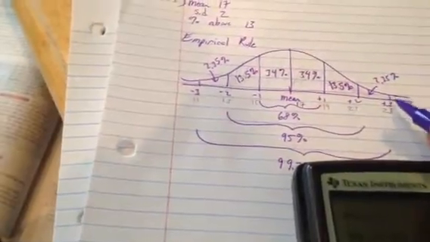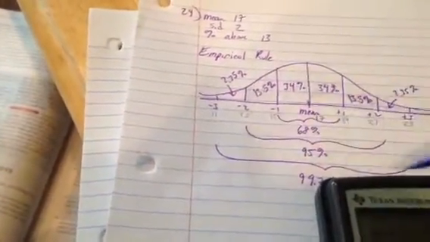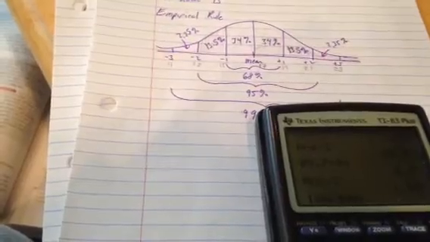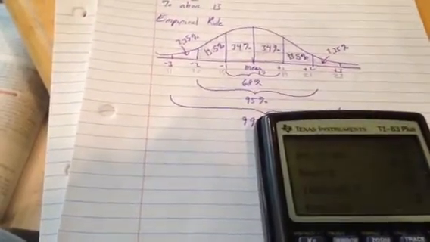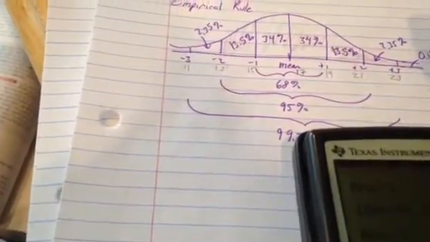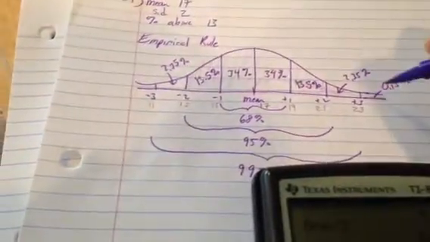And then for the last one, there's 100% in the entire thing. 99.7 are accounted for from here to here. So I'm going to take 100 minus 99.7, split that up into the two tails, and I get 0.15% in that one, and 0.15% in that one.